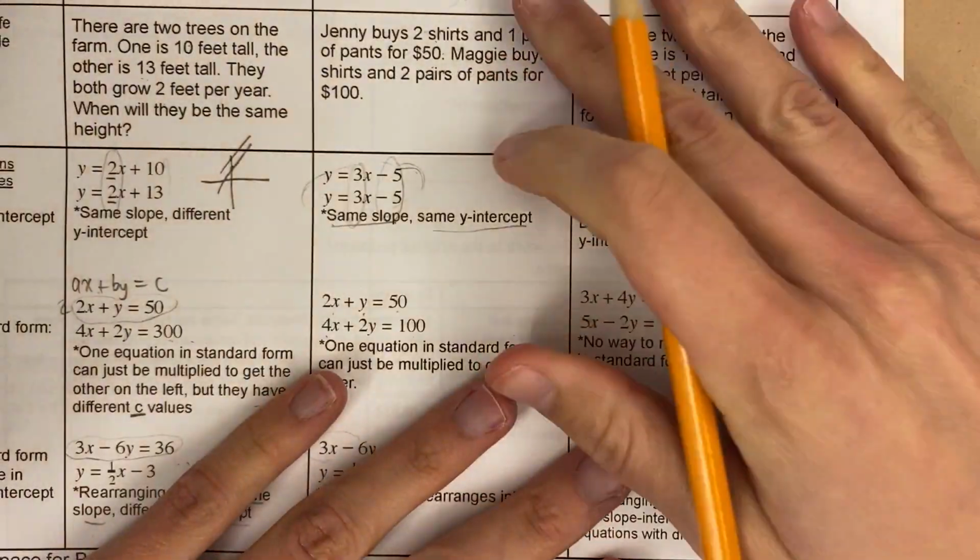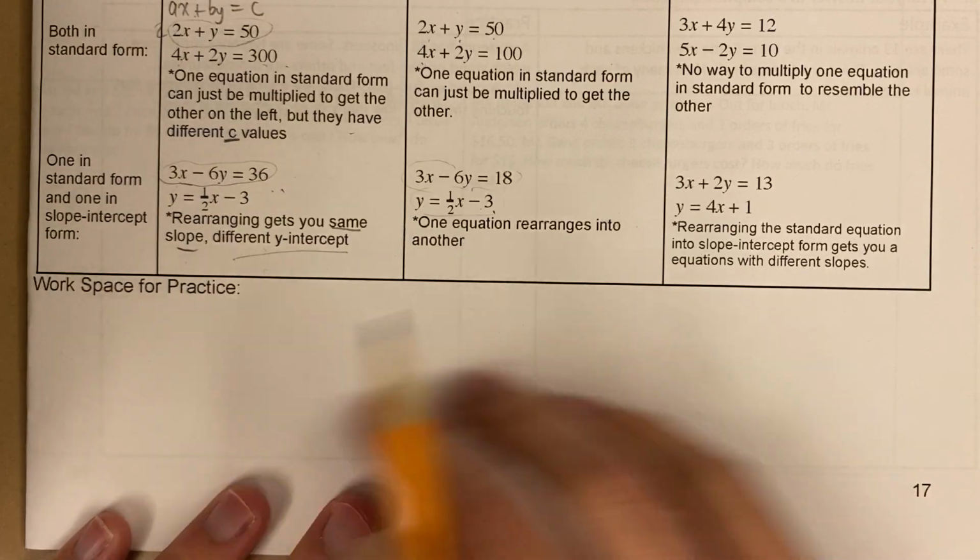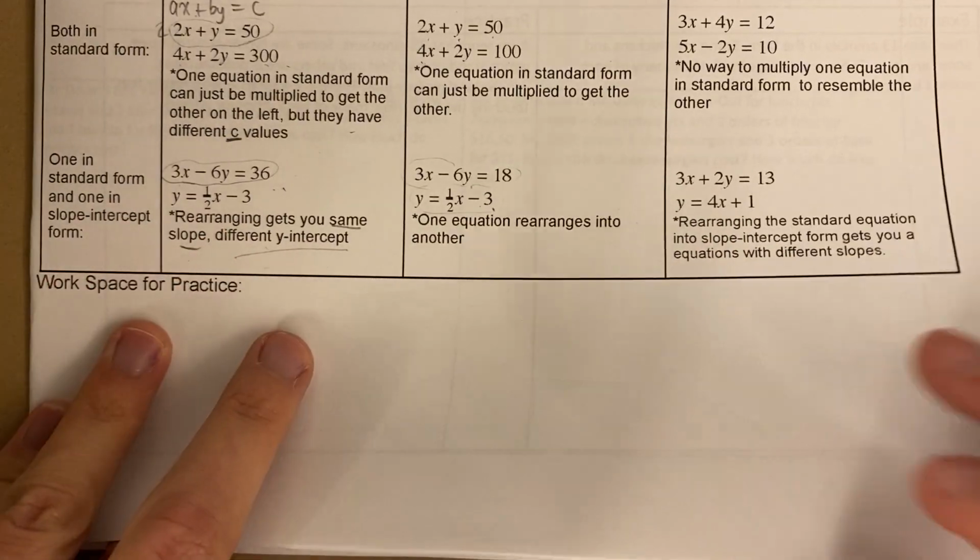Okay, so you're going to use this page of notes on page 17, and you can use this space if you need it to do two activities in IXL.